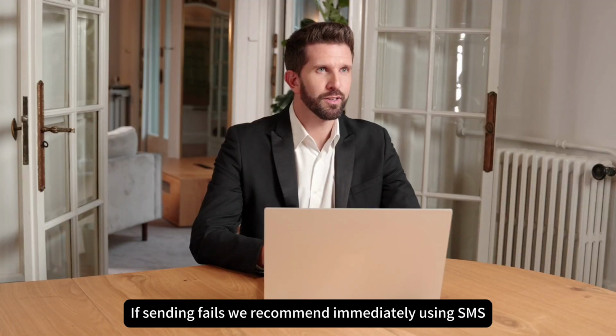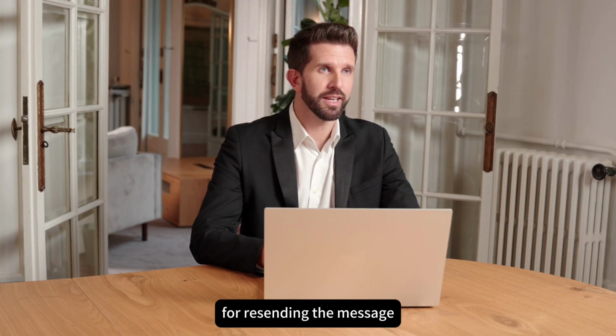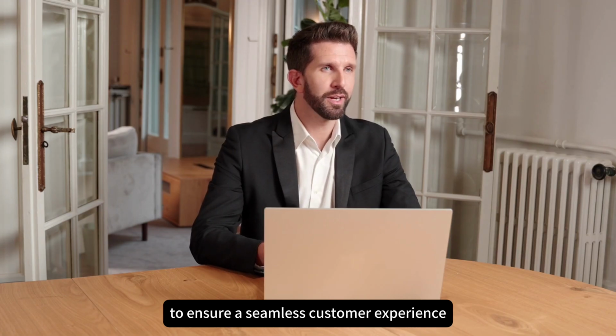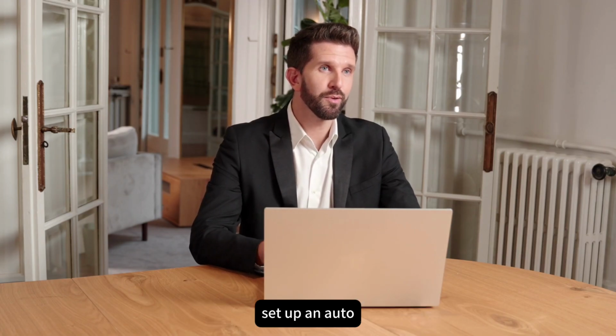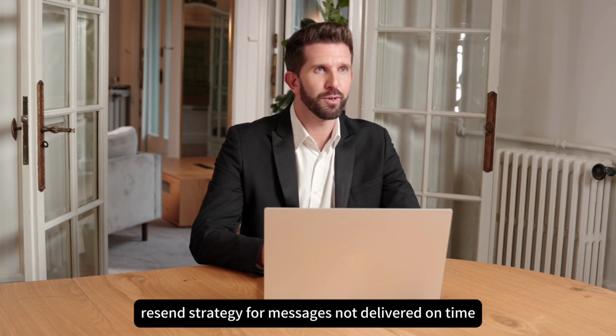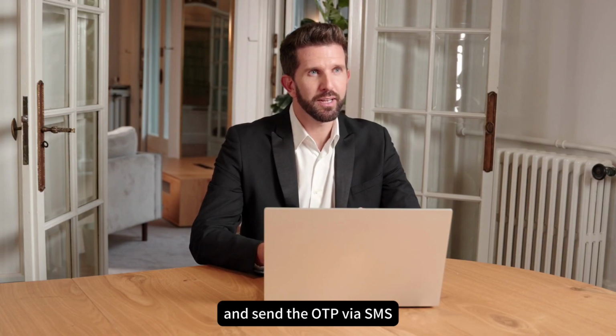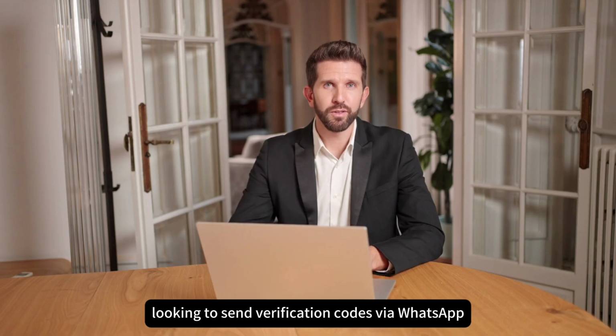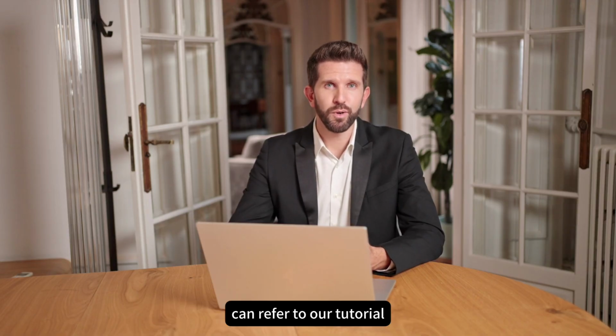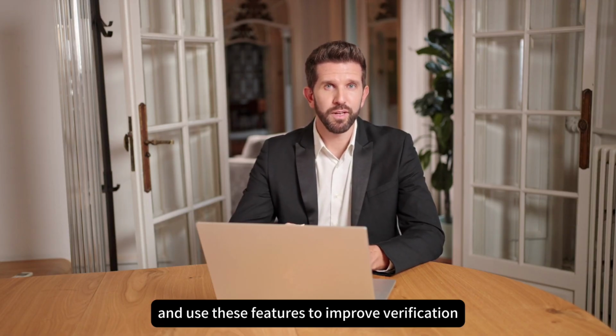If sending fails, we recommend immediately using SMS for resending the message to ensure a seamless customer experience. Set up an auto-resend strategy for messages not delivered on time, and send the OTP via SMS. Businesses looking to send verification codes via WhatsApp can refer to our tutorial and use these features to improve verification efficiency and user experience.